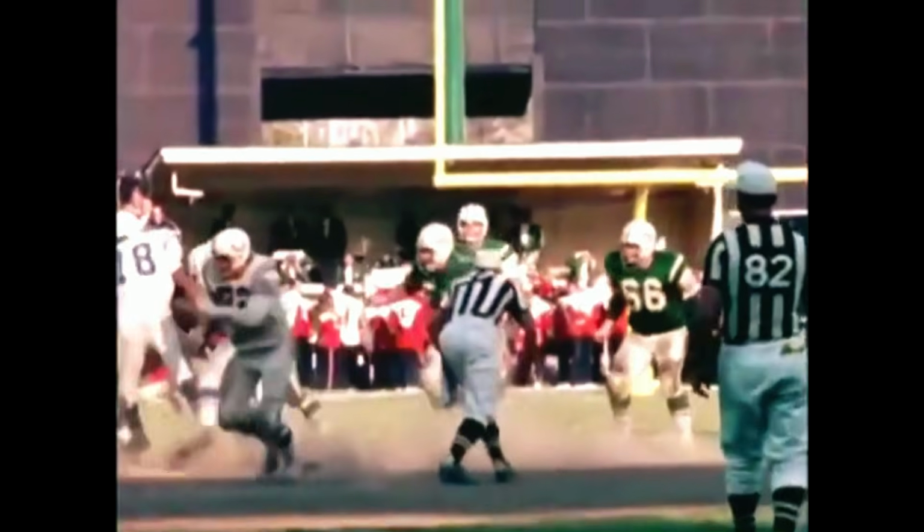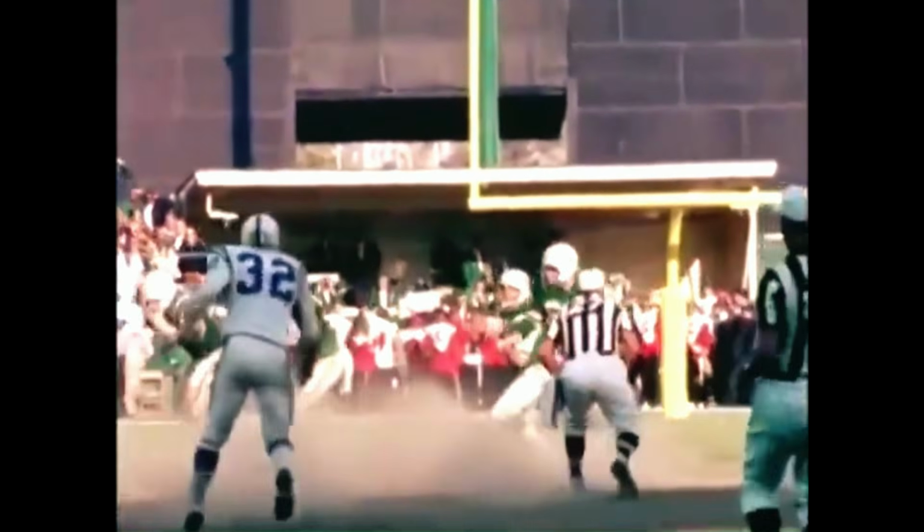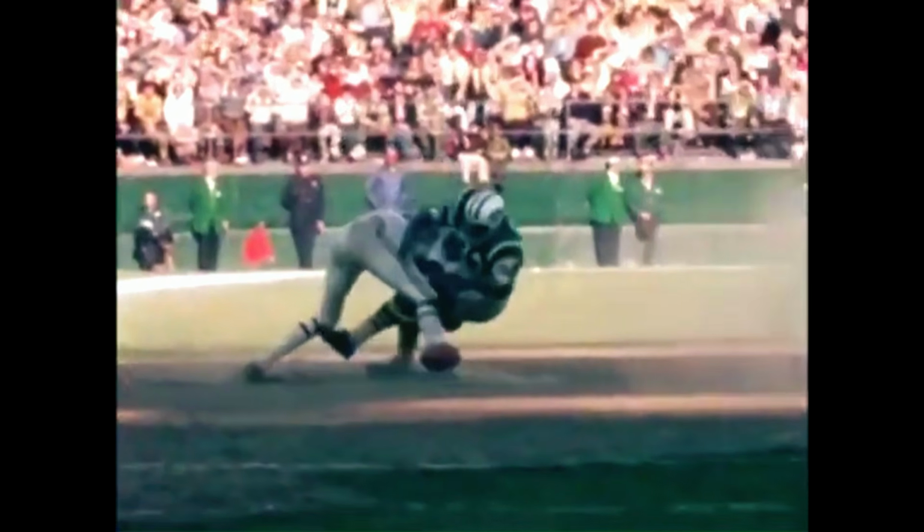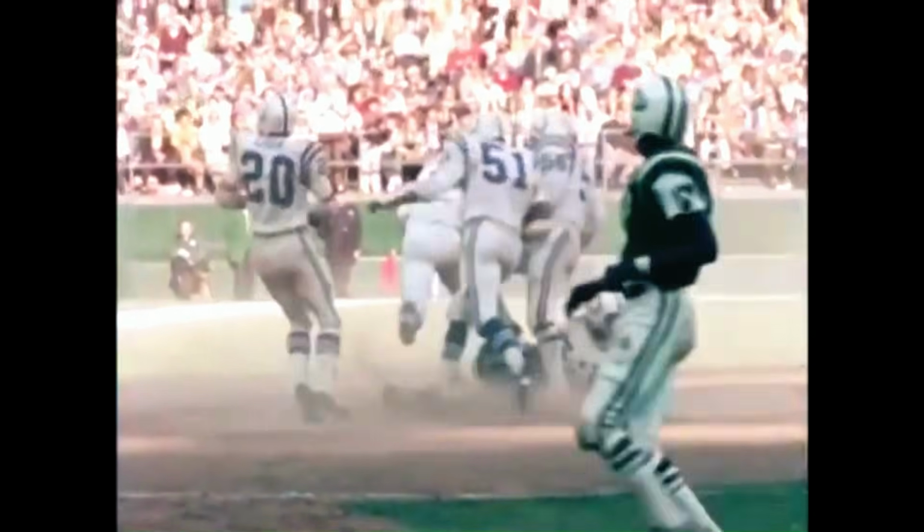Defensive back Jim Duncan had a terrific game. Here he knocked the ball out of Emerson Boozer's grasp. This sure looked like a legitimate catch to me, but it was ruled incomplete. What do you think? Let me know in the comments. In the end, it didn't matter because the Colts gained possession of the ball and simply ran out the clock.